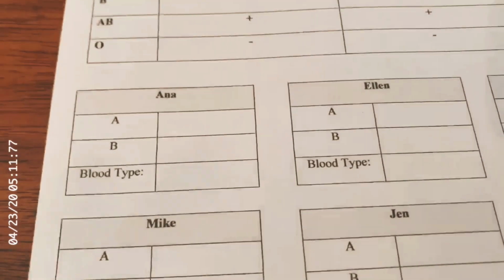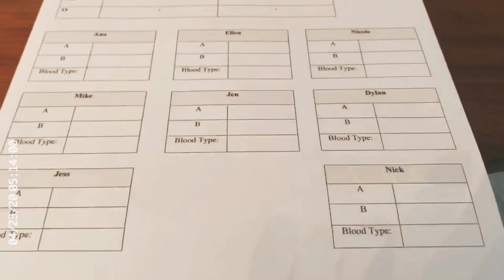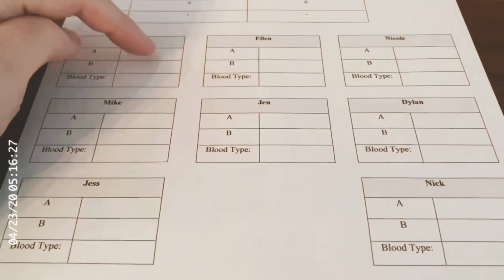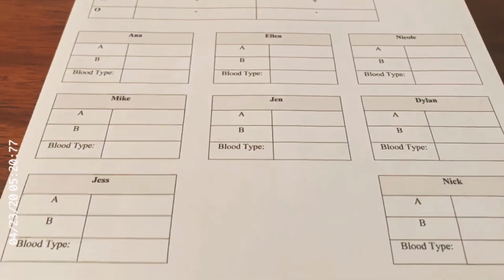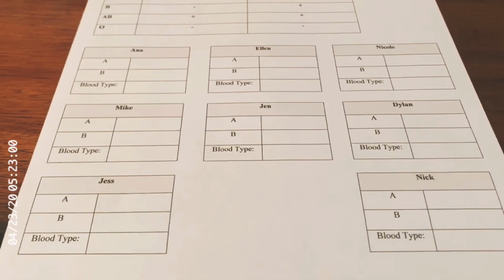So now we're gonna go ahead and test all the blood of the family members. You can write pluses and minuses and then figure out the blood types and write them down for each person. And then we'll figure out who can donate to who in the family.